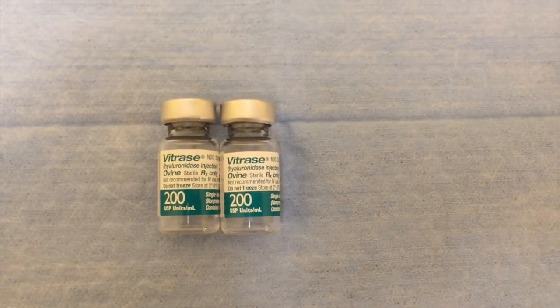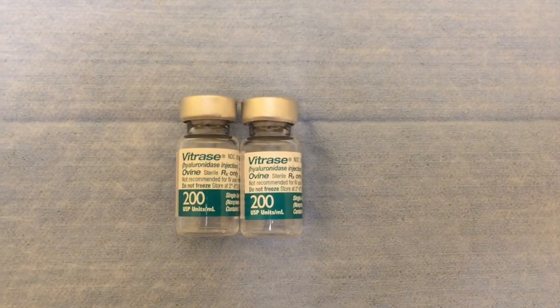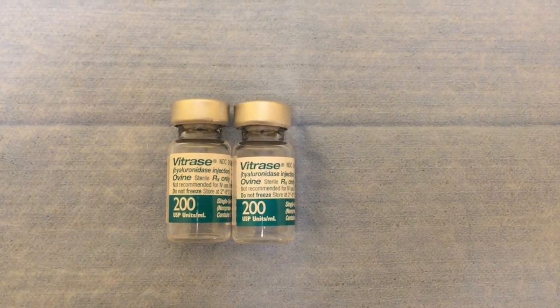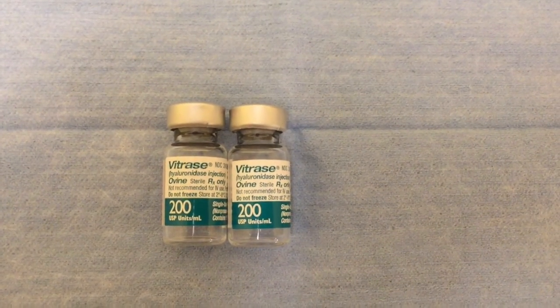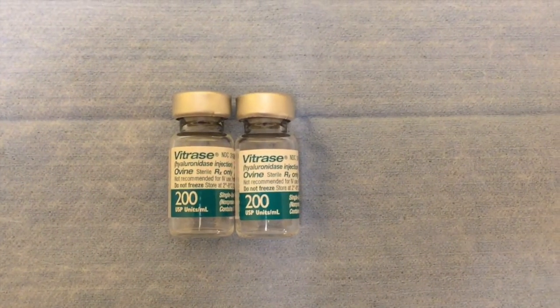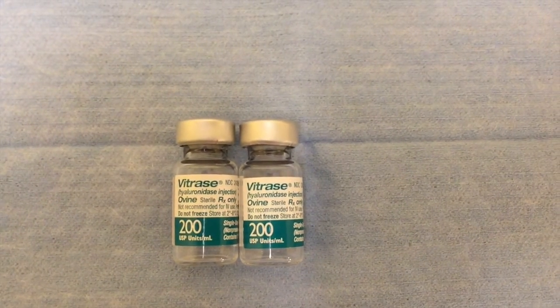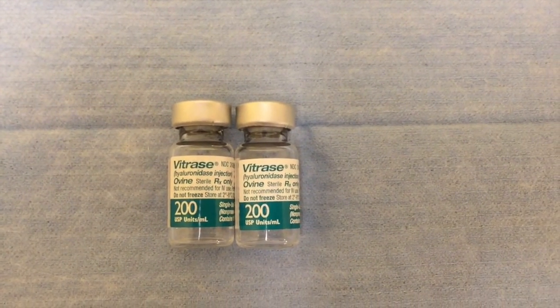Today we're going to use Vitrase to dissolve some hyaluronic acid from the lower lid region that was placed approximately 4 years ago in our current patient. And this is the Vitrase, comes in 200 units and 1.2 cc's of fluid, and we're going to inject 1.2 cc's in each side of the lower lid.